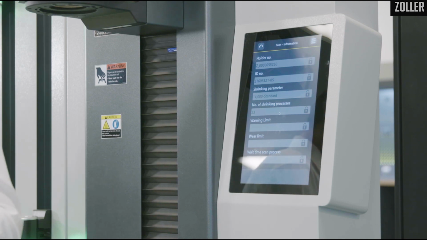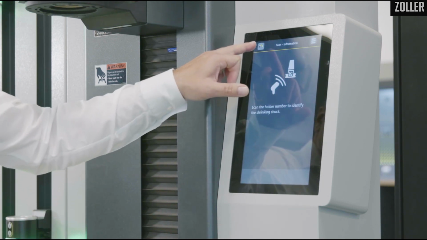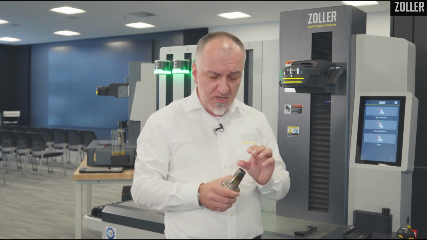But this is interesting. What it shows is that you can collect the data of the total assembly. When the holder reaches the limits, then you can replace it. So it's a great tool to have when you can monitor that.